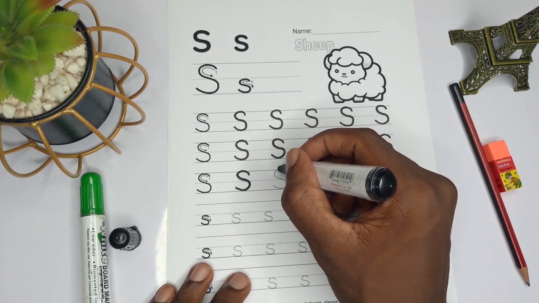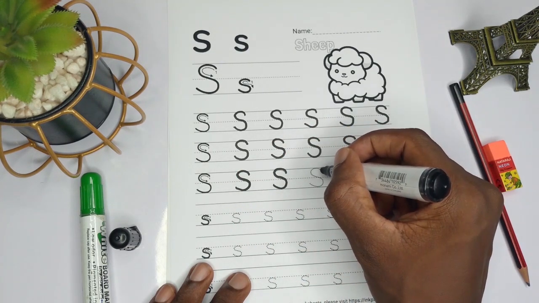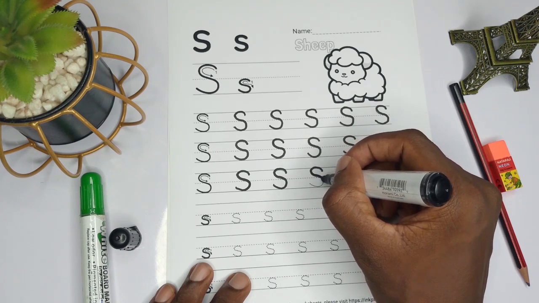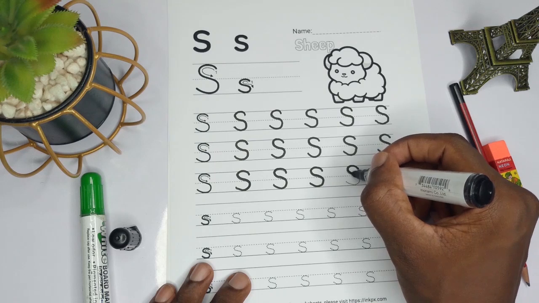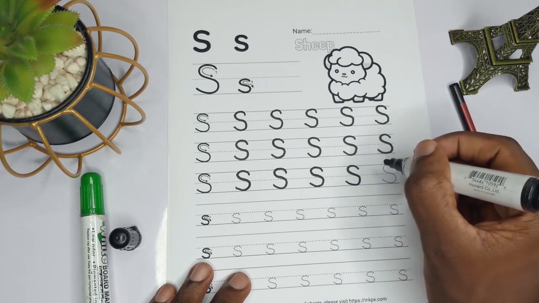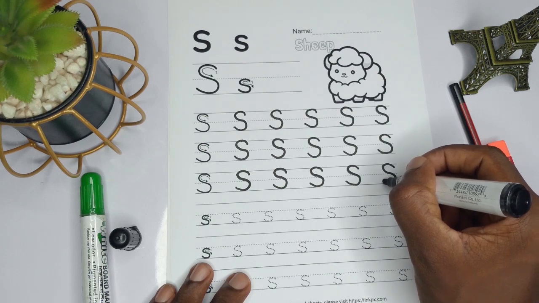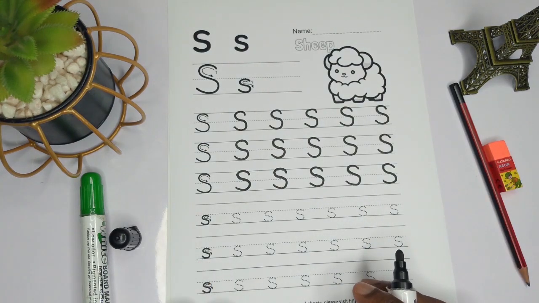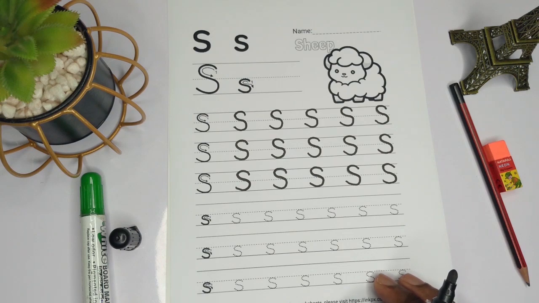Capital S, capital S, capital S. Okay. Right, very good. So now we know how to write capital S in the English language.